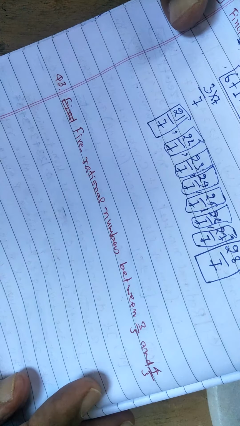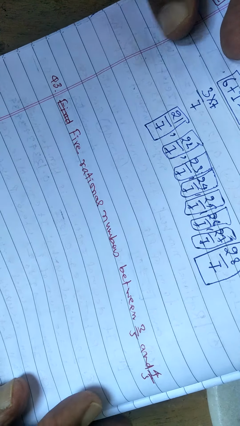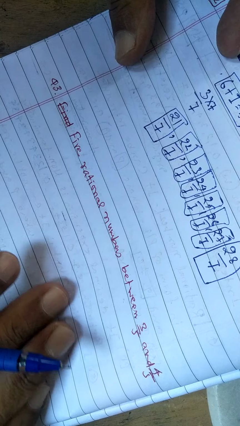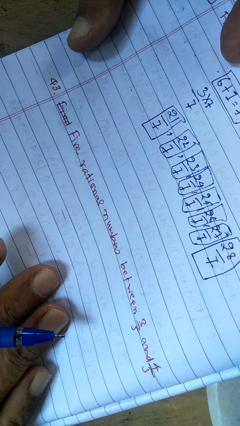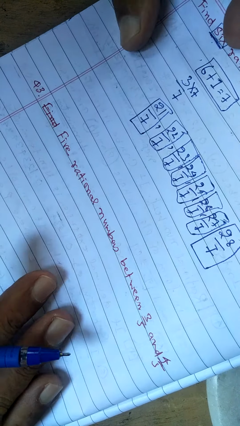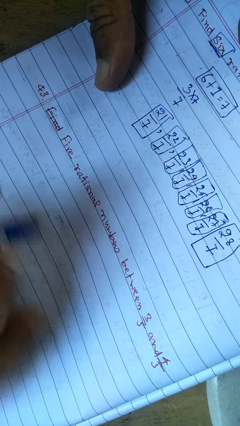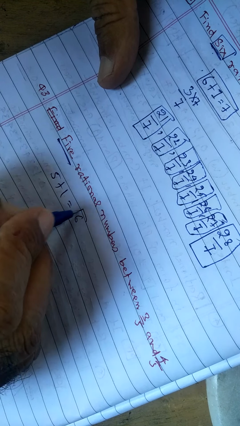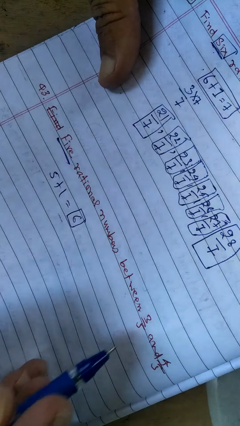In question number 3, 5 rational numbers are required between 3 by 5 and 4 by 5. Here our multiplier is 5 plus 1, which means we multiply these numbers by 6.